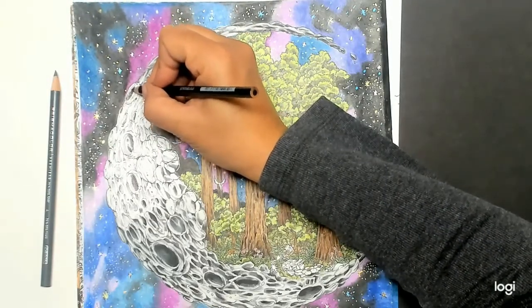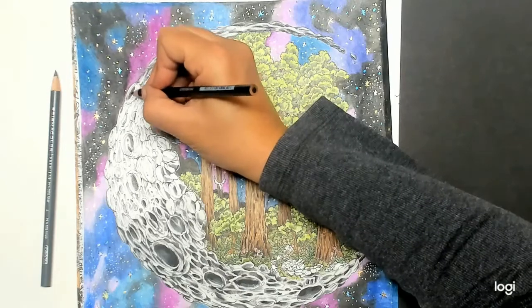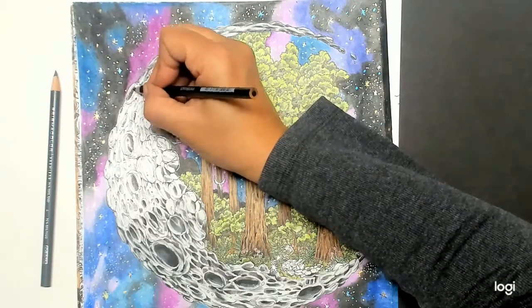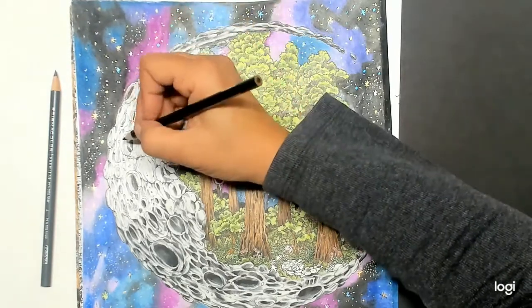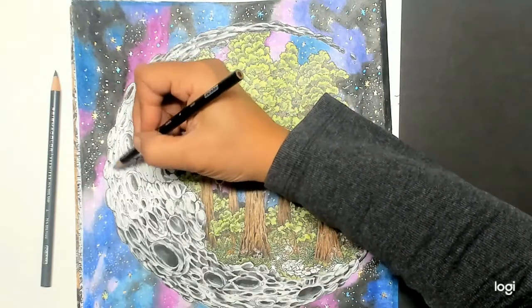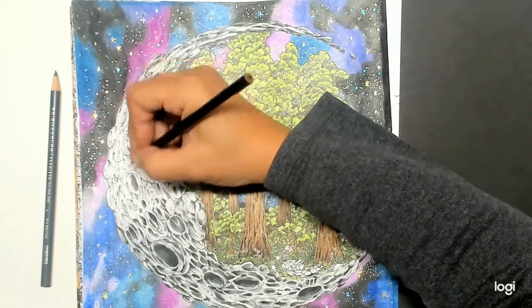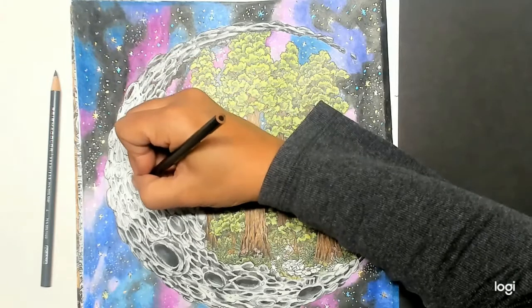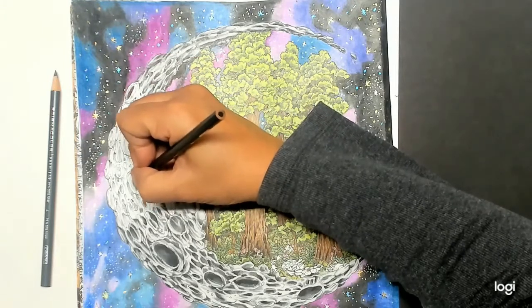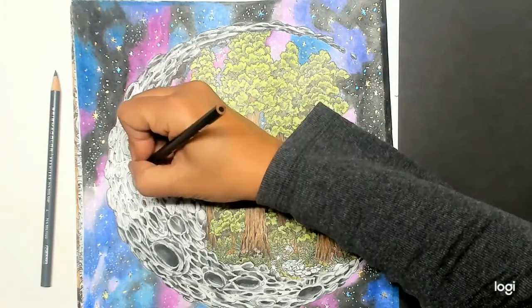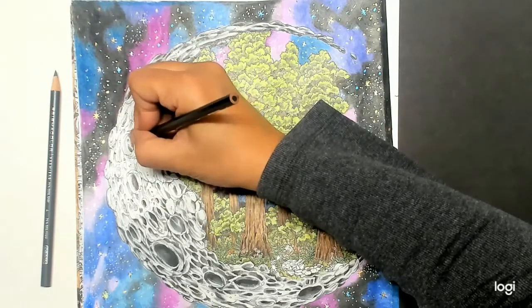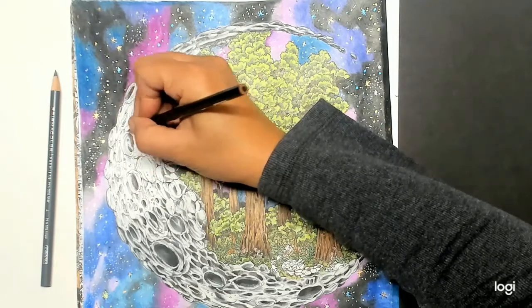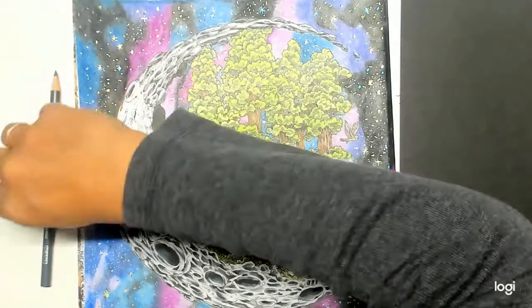And over here, I'm doing it a little bit more because that's way darker than the other ones. I'm not going to worry about that one right now. I'm just focusing on these two for the moment, with a little bit of a second coat there.